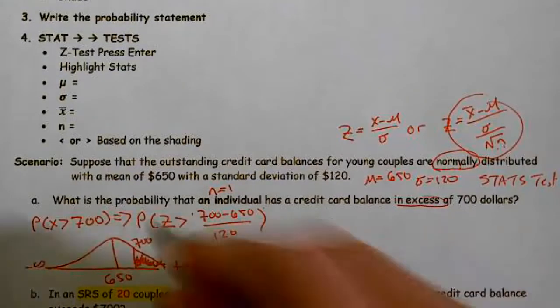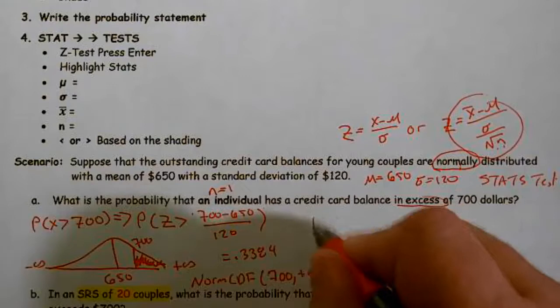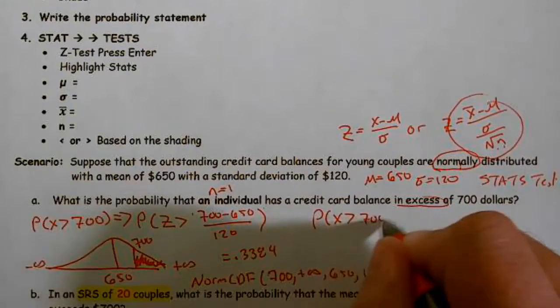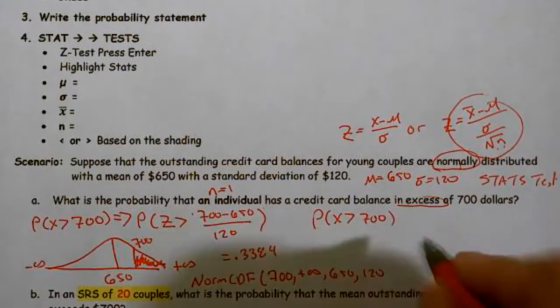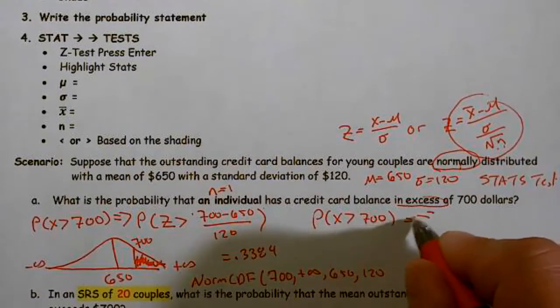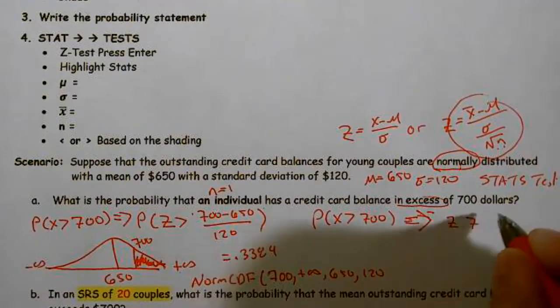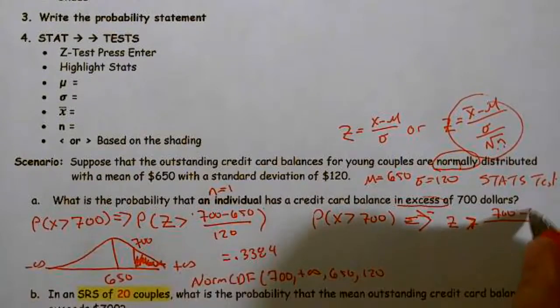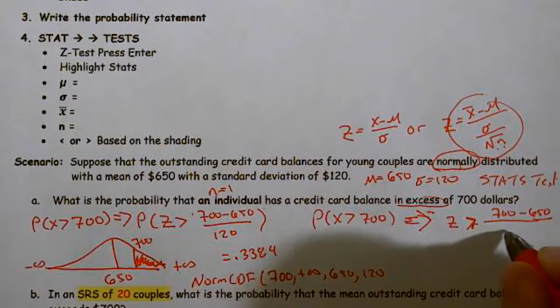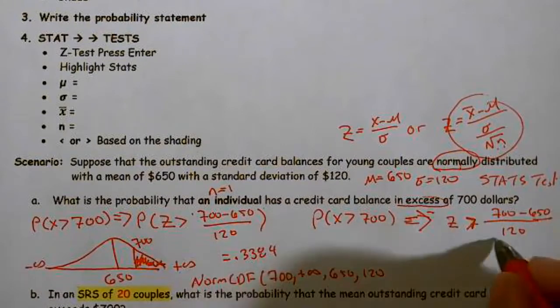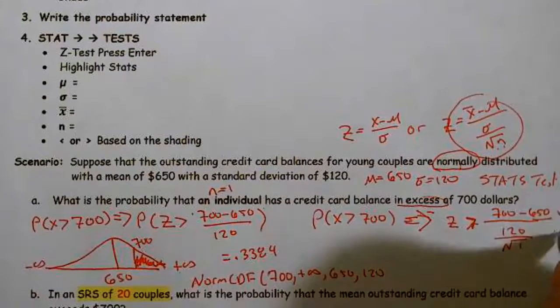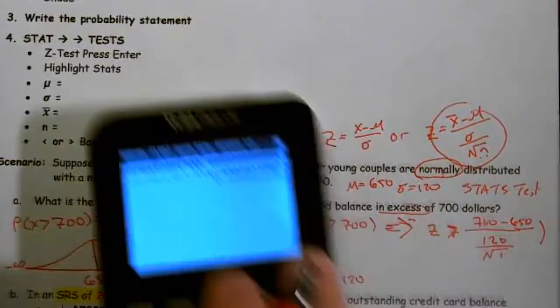If we were doing that, there's still the greater than probability that x is greater than 700, which yields the probability that z is greater than 700 minus 650. Everything's been the same so far, over 120, divided by, because we have now to adjust for the sample size, the square root of 1. Let's just try that out.